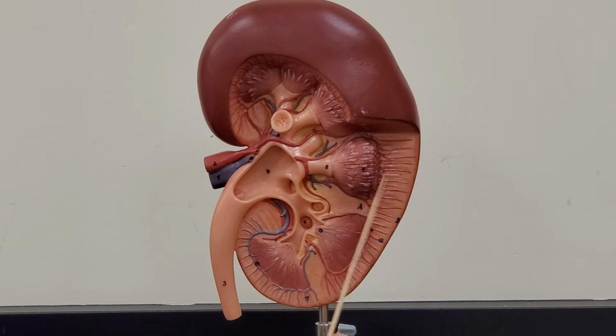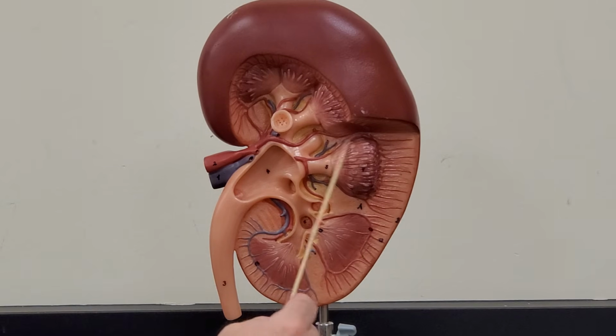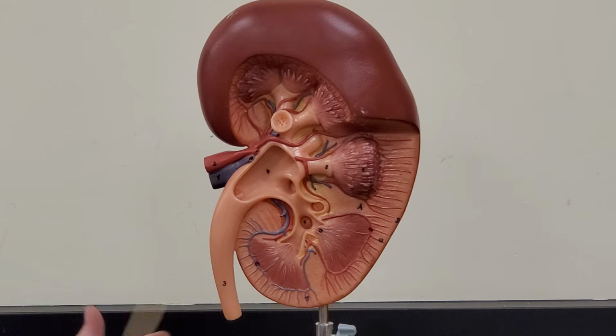So, capsule, ID the layer, cortex, ID the layer, pyramid, medulla, ID the structure, renal pyramids, ID the bundle of tissue or whatever, you would say column, ID the structure here or here or here, and those would be minor calyces, major calyx, pelvis, ureter, renal pelvis and ureter.